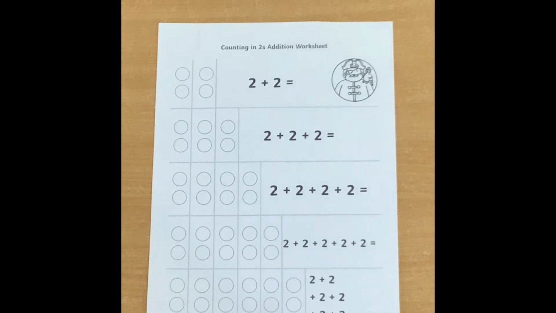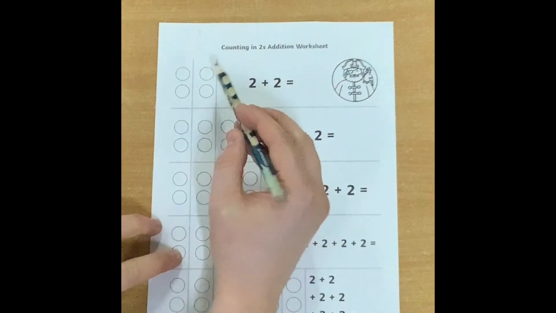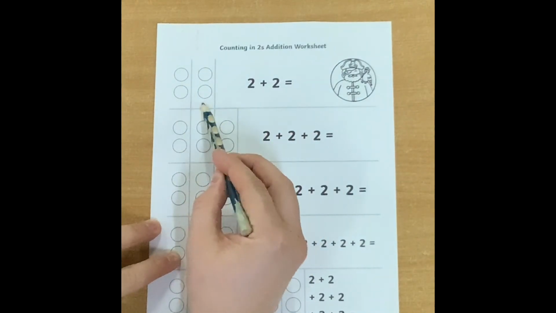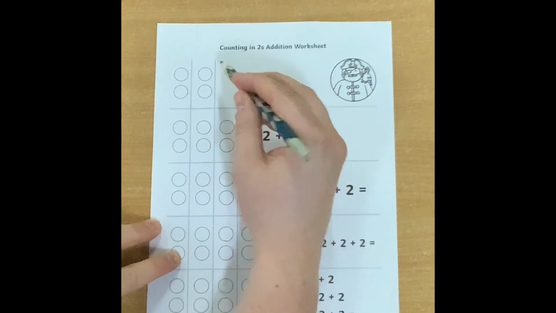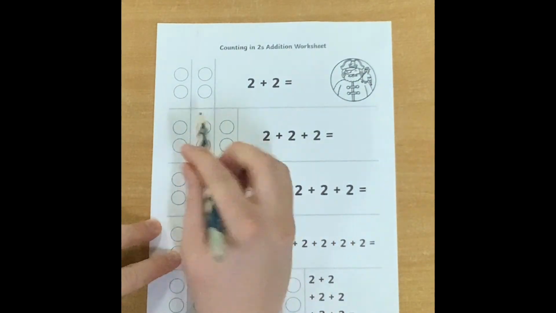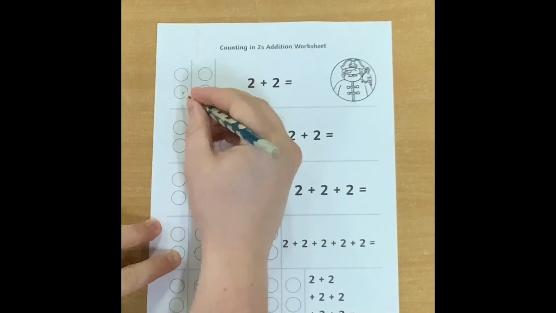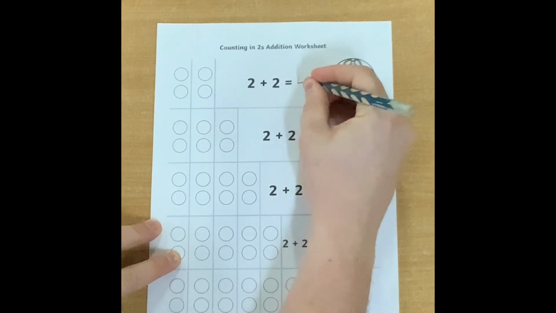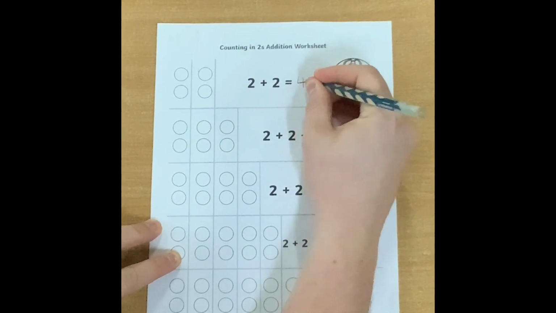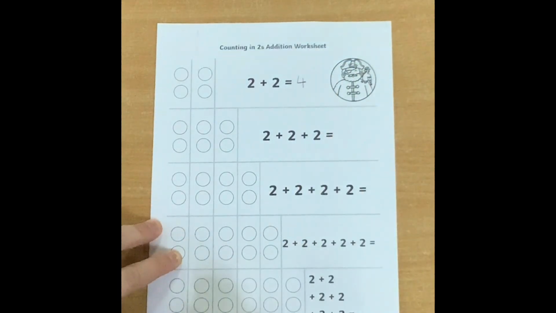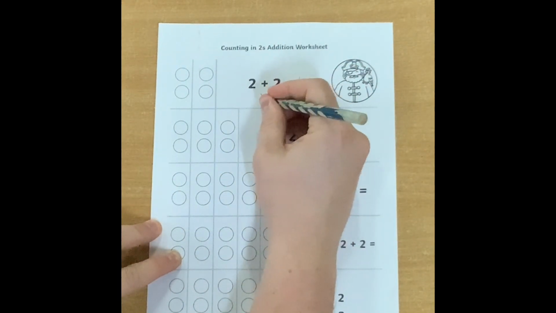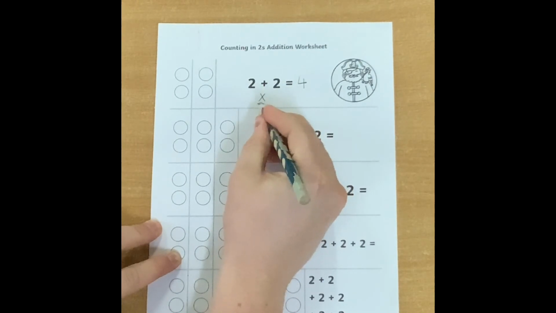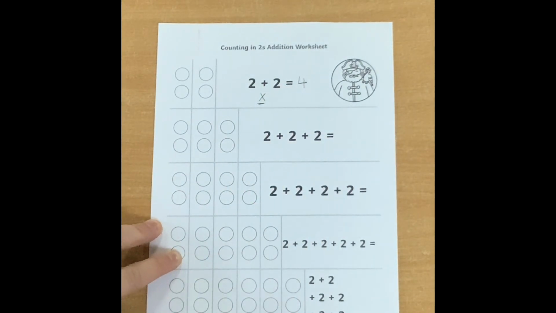Okay, so this first one here is, we have 2 plus 2, so we have 2 groups of 2. How many pieces of treasure do we have altogether? Let's count. 1, 2, 3, 4. So our answer here is 4. Now, as our multiplication, we're going to start our cross in there. We know that this is lots of, or groups of.